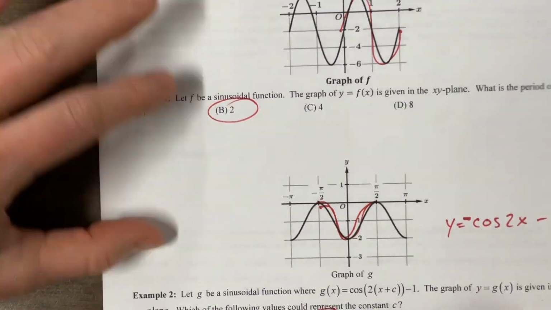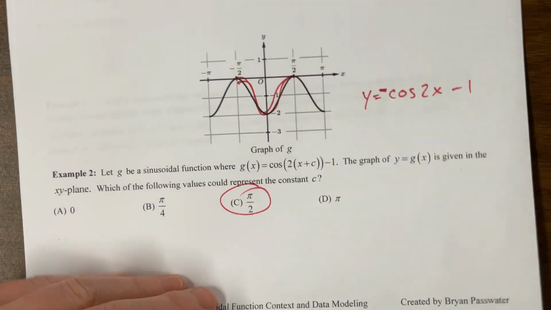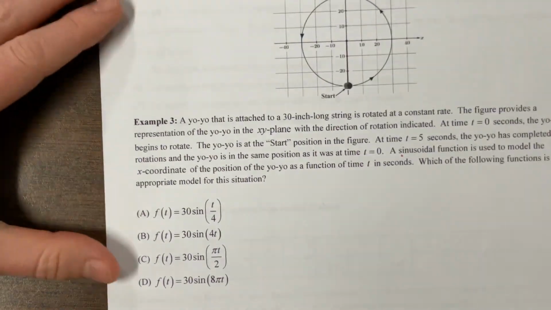Okay, let's keep going. My kids, those two should have been easy for y'all at this point in the year. So hopefully that's the case.